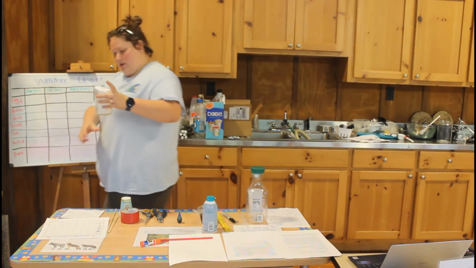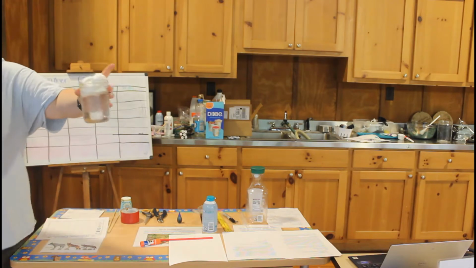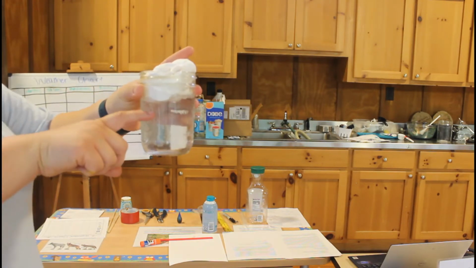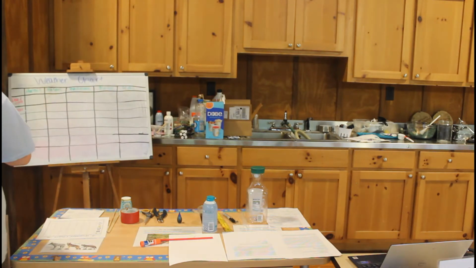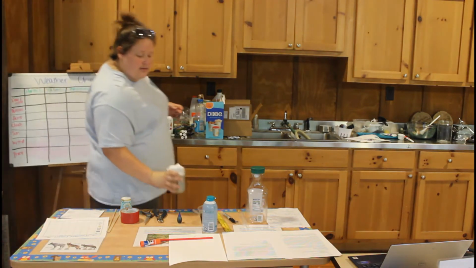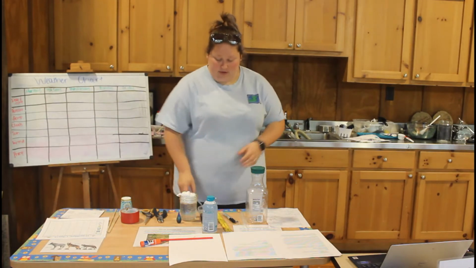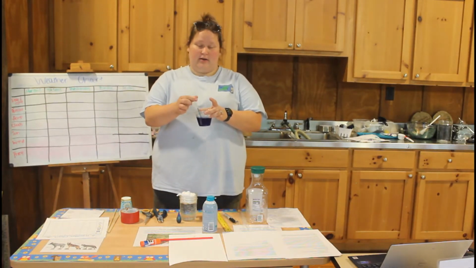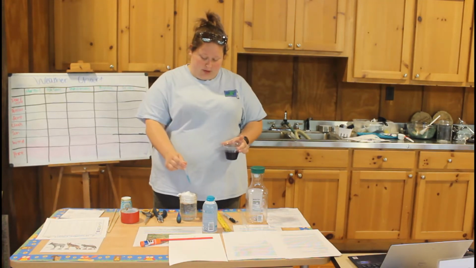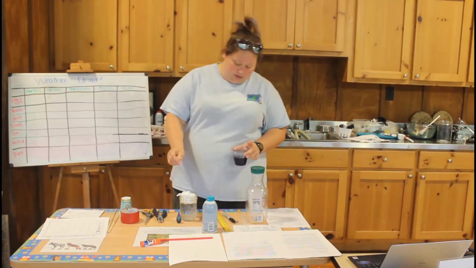So it should look something like that. We can see our water and our thin layer of shaving cream. That shaving cream is going to actually represent our cloud. And so next we got to add in our raindrops. So we're going to take our pipette or our dropper and we're going to get some of our colored water and we're going to start dropping it over the top of our rain cloud.